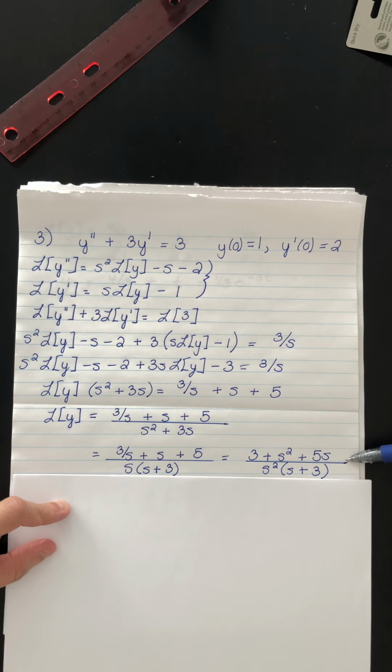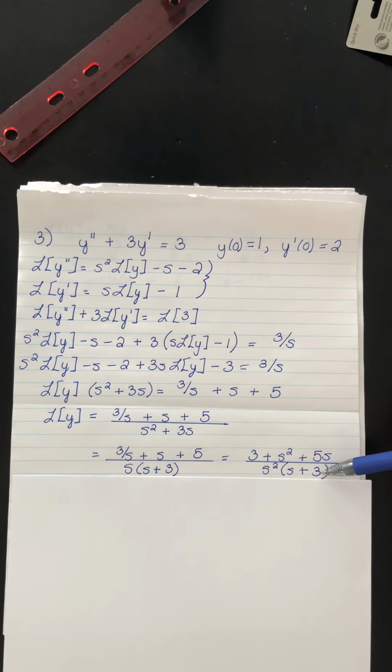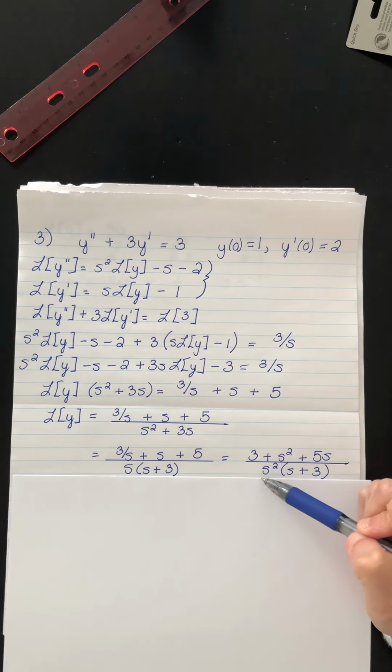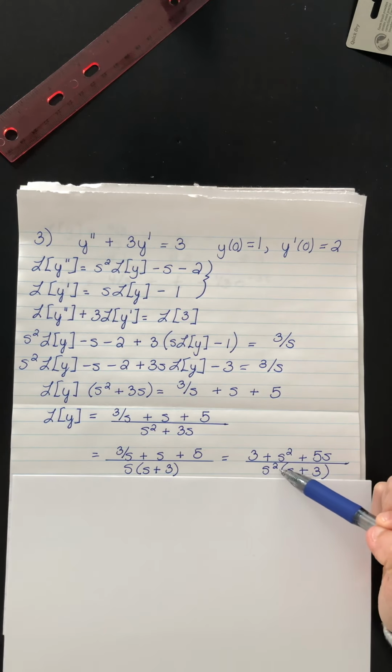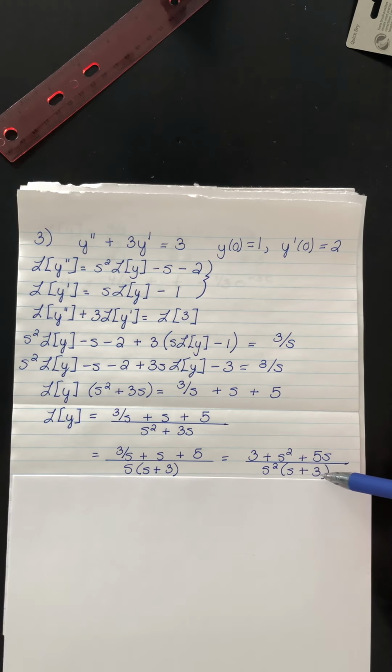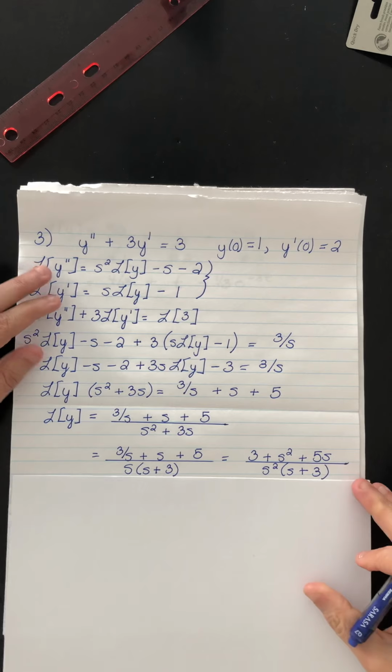Okay, now this form is not to be found in your table. What you're doing, of course, is looking for this particular denominator, and you will not find s squared in front of an s plus a term in your table. So of course, as you know, this means we're going to use partial fractions. We're going to treat this as a linear repeated term, so it will require 2 fractions, and then we have 1 more linear term.